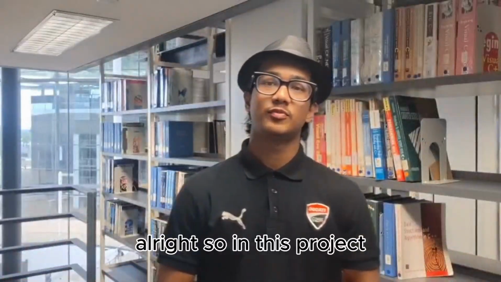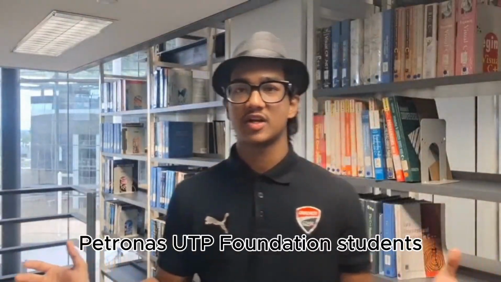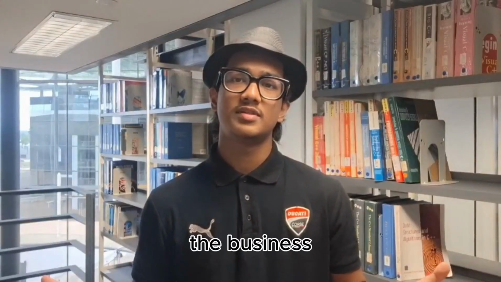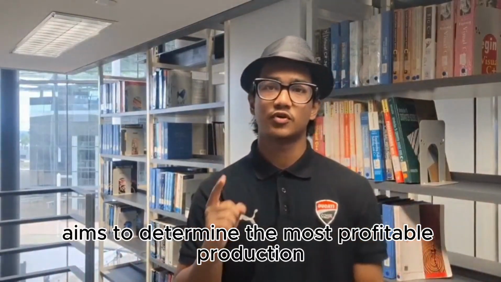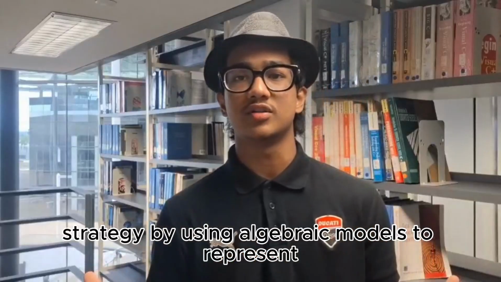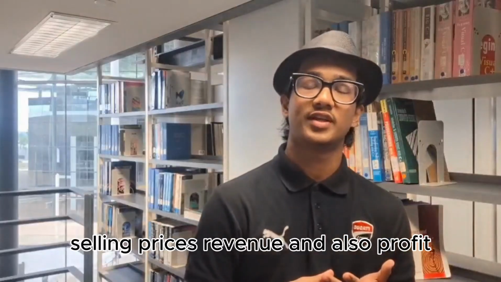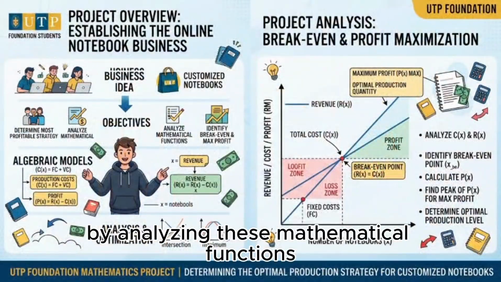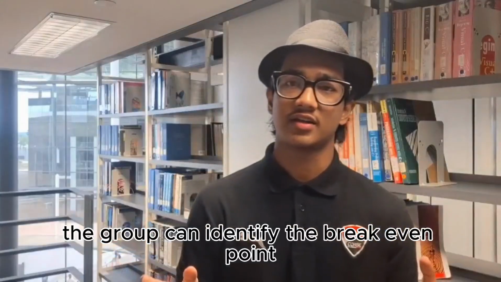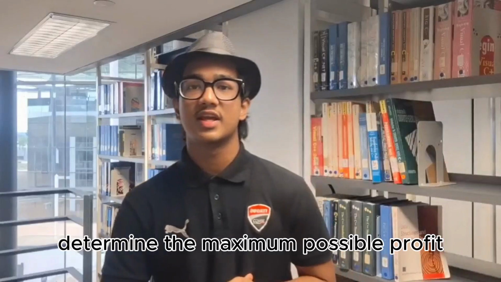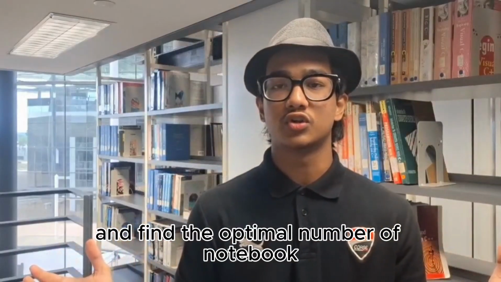In this project, a group of University Technology Petronas UTP Foundation students plans to establish a small online business selling customized notebooks. The business aims to determine the most profitable production strategy by using algebraic models to represent production costs, selling prices, revenue, and also profit. By analyzing these mathematical functions, the group can identify the break-even point, determine the maximum possible profit, and find the optimal number of notebooks that need to be produced.